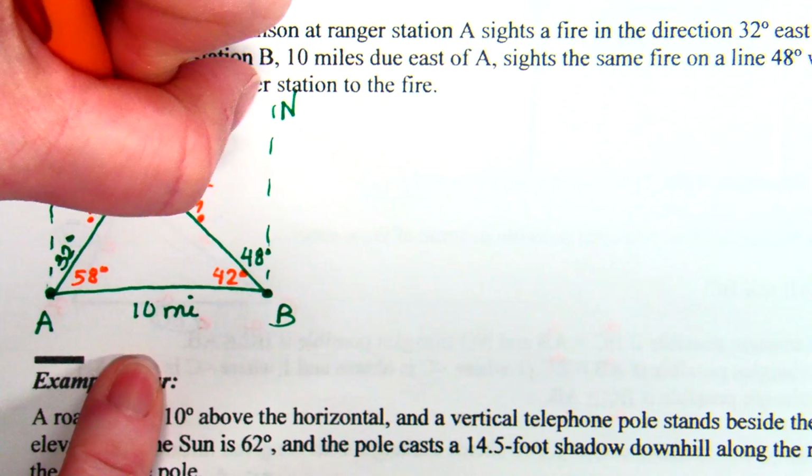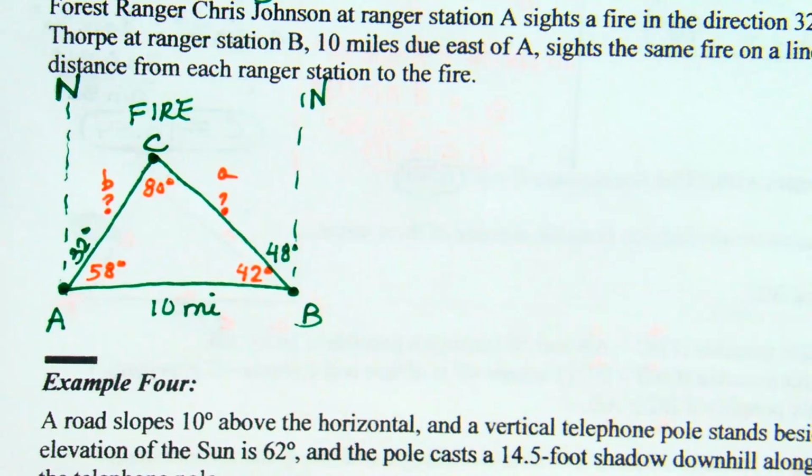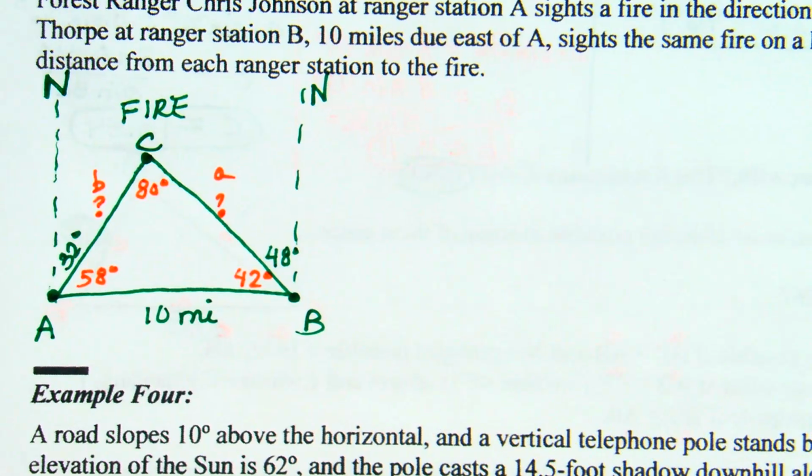And then now we have angle C, and all three angles in a triangle always add up to be 180. So that does make angle C 80 degrees. And yes, you need to know angle C to make this happen. Drawing the picture is the hardest part of this problem. We're on the downhill now, on the slide.